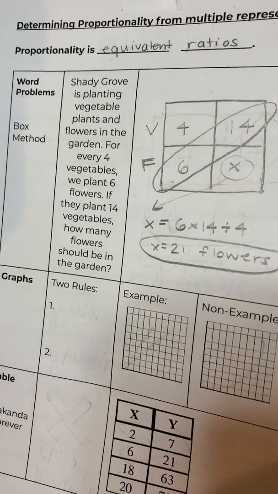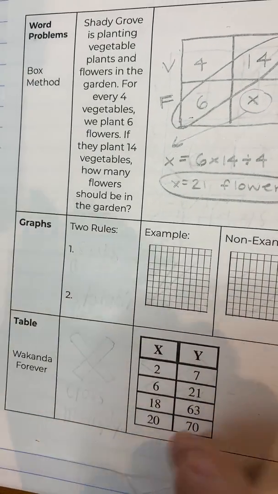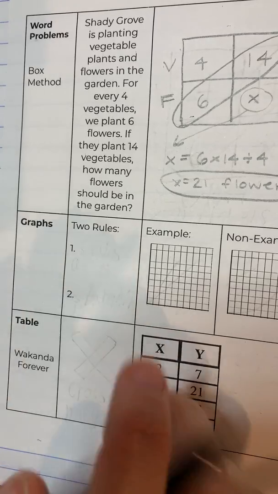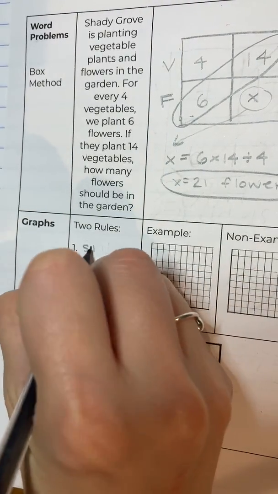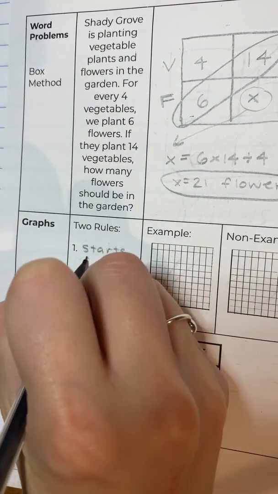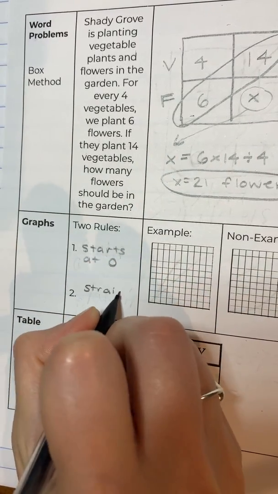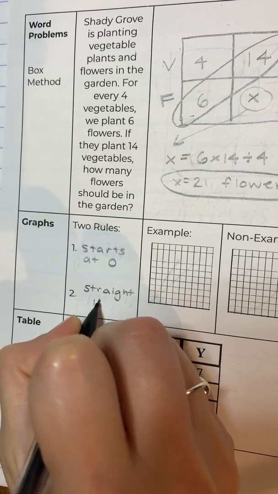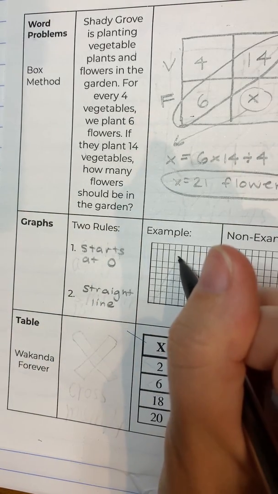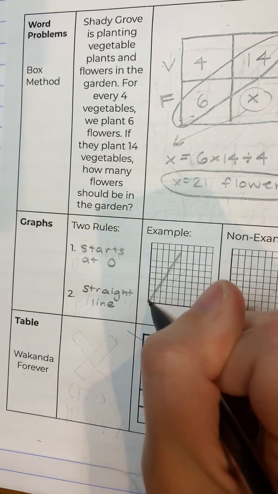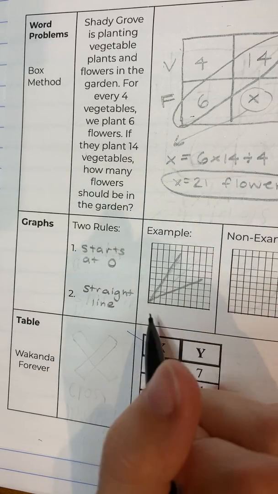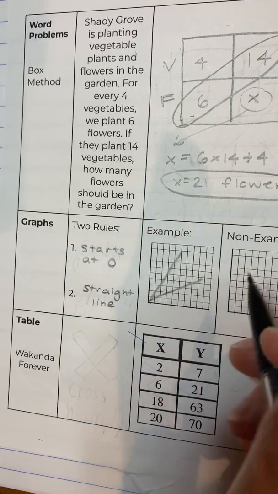To determine if something is proportional from a graph, there's 2 rules that you need to know. One is that the graph starts at 0, and the other is that it's a straight line. So here are 2 examples. Those both are straight lines and they start at 0.